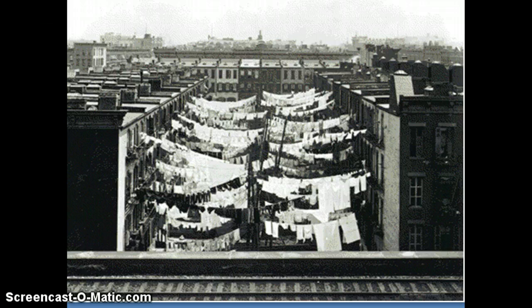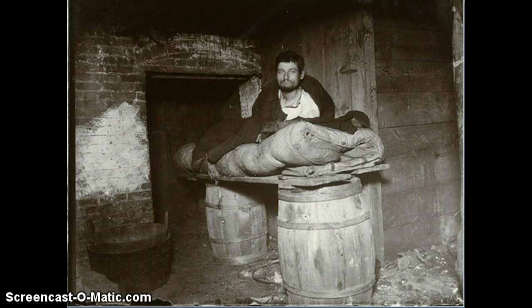Problems with urbanization focused on water and sanitation. Water was inadequate and there were many areas with no piped water. Filtration was not introduced until 1870 and chlorination not until 1908. Sanitation was a major problem. Streets were full of manure.